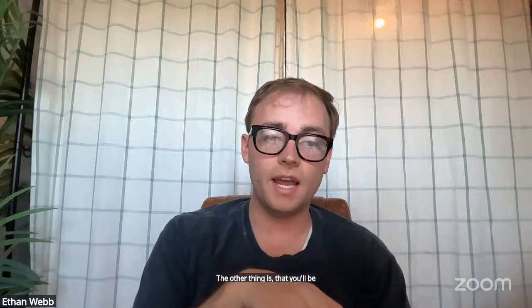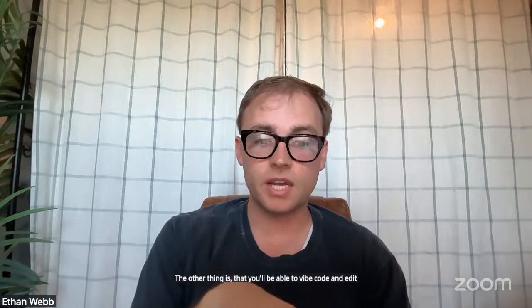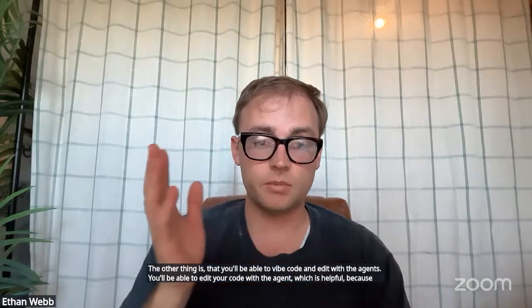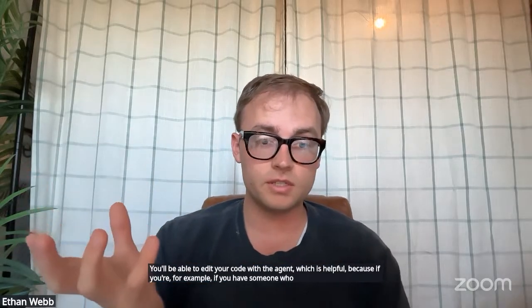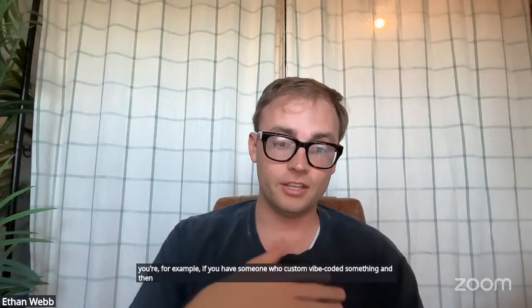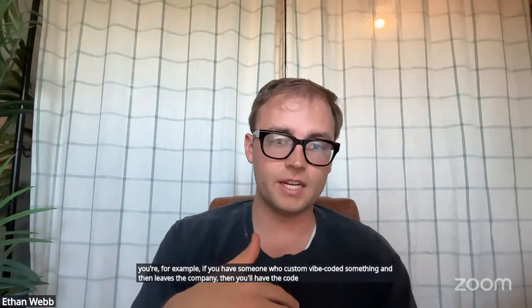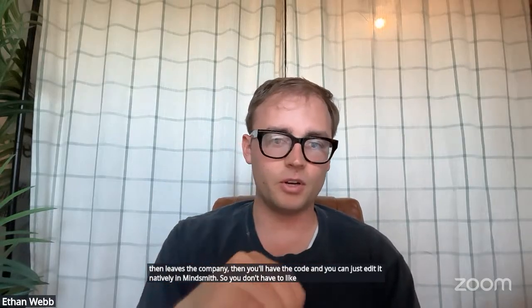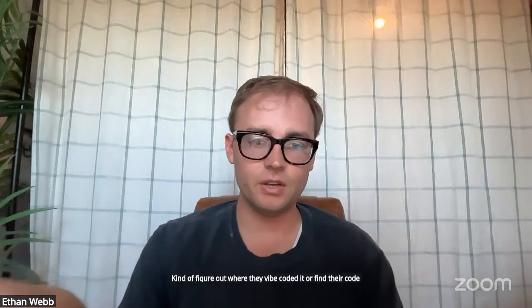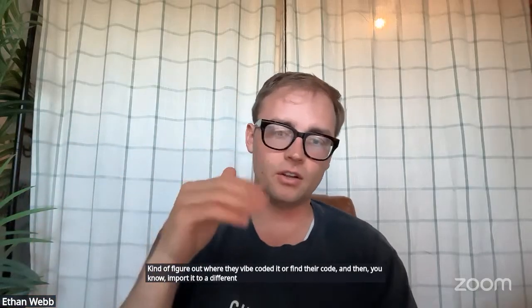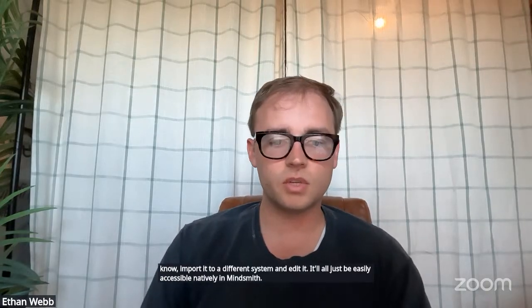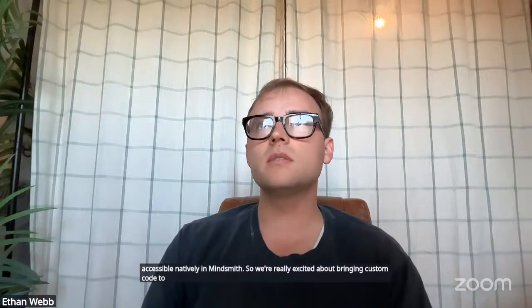The other thing is that you'll be able to vibe code and edit with the agents. You'll be able to edit your code with the agent, which is helpful because, for example, if you have someone who custom vibe coded something and then leaves the company, then you'll have the code and you can just edit it natively in Mindsmith. So you don't have to figure out where they vibe coded it or find their code and then import it to a different system and edit it. It'll all just be easily accessible natively in Mindsmith. So we're really excited about bringing custom code to your lessons.